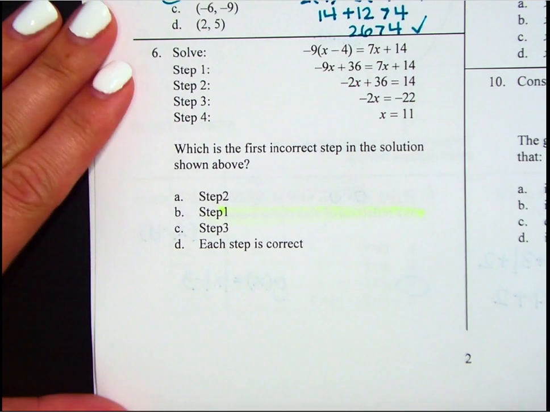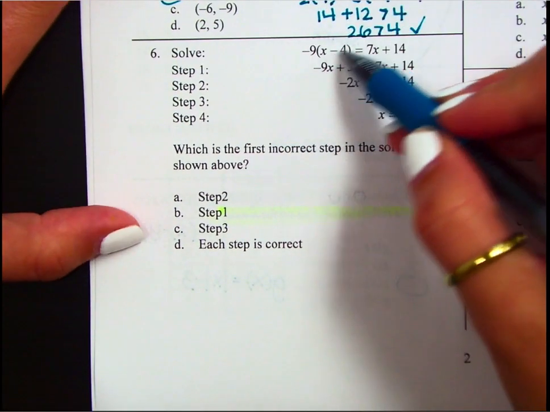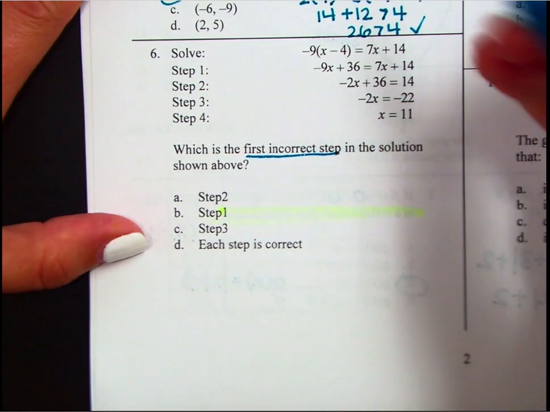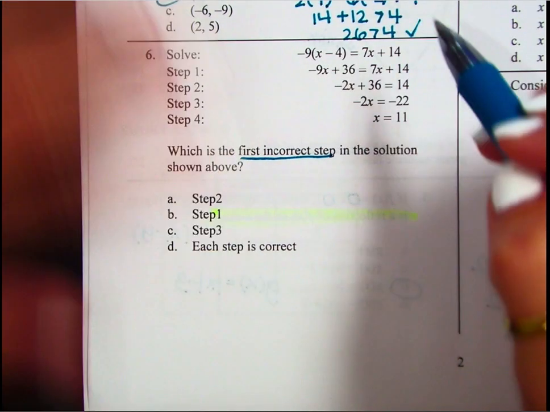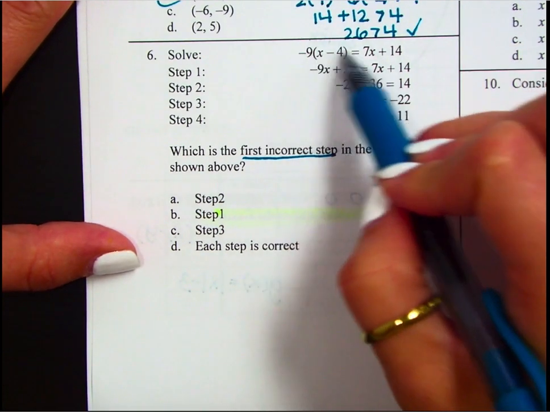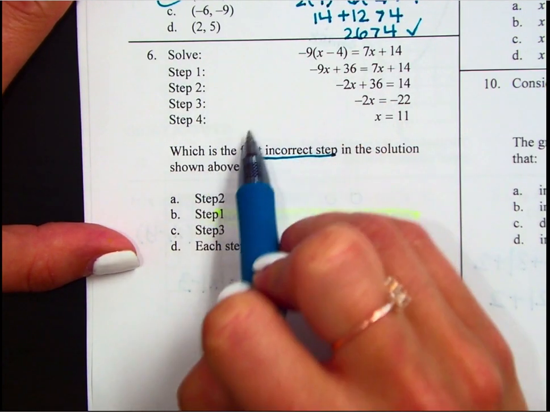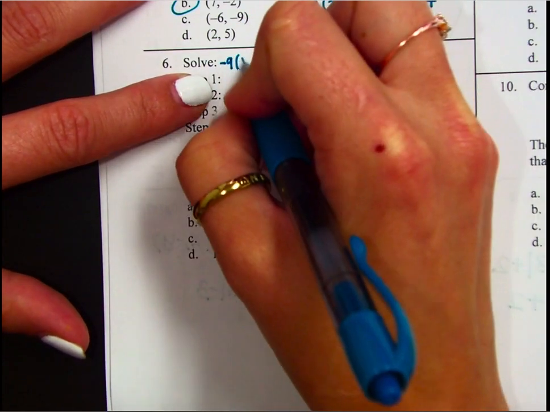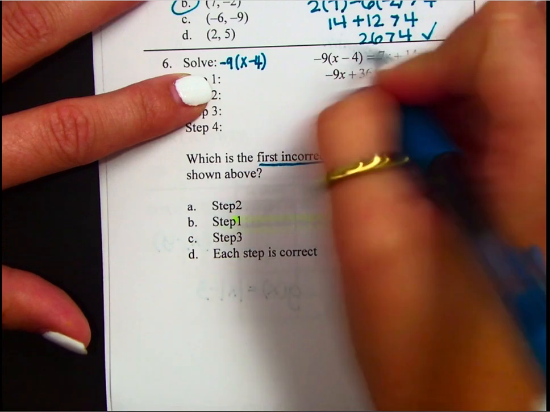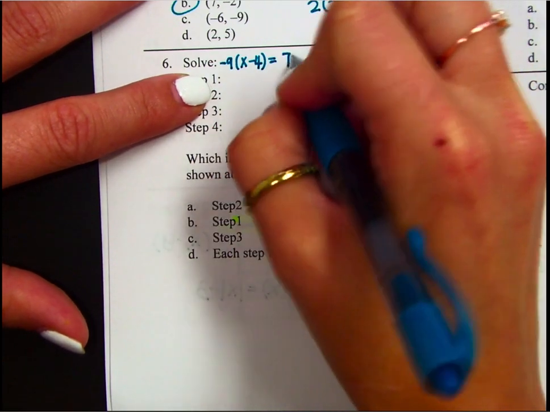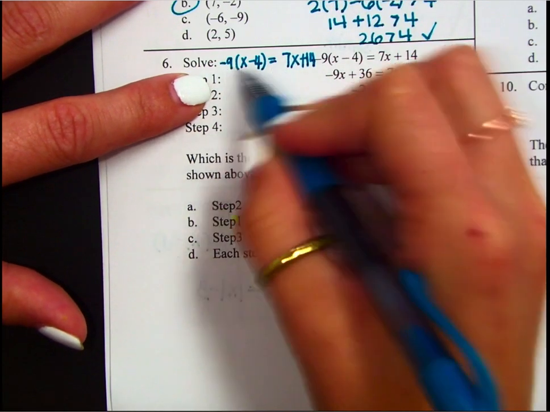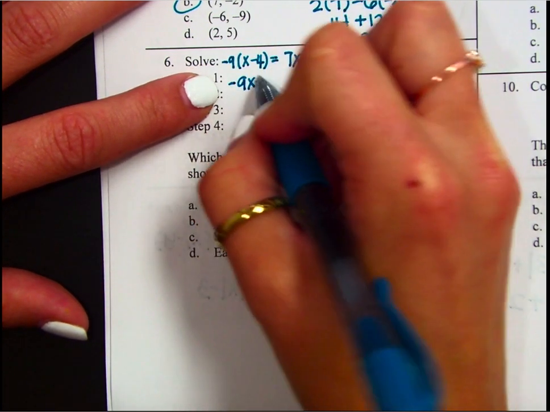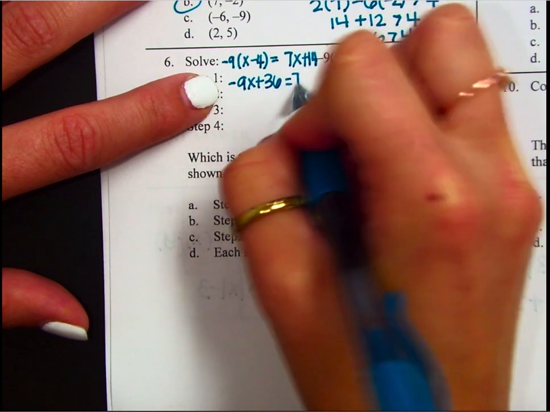Okay, number 6, we are going to look at the solving and then look for the first incorrect step. If I were you, I would take the original equation and solve it myself. So that's what I'm going to do. I have to write kind of small. It equals 7x plus 14. So I'm going to copy it over and then solve on my own to find the mistake. So -9x plus 36.